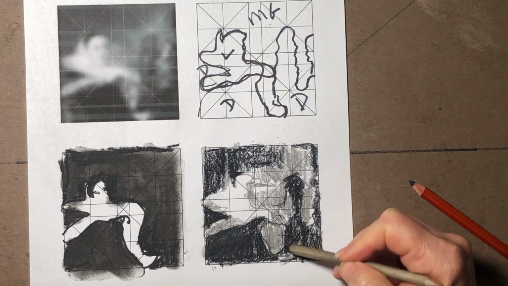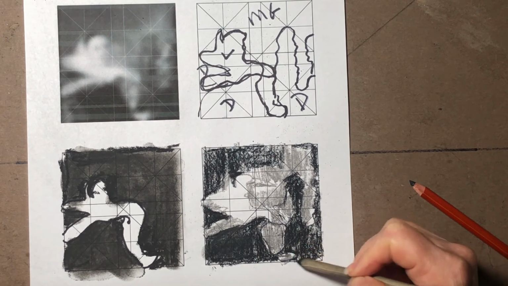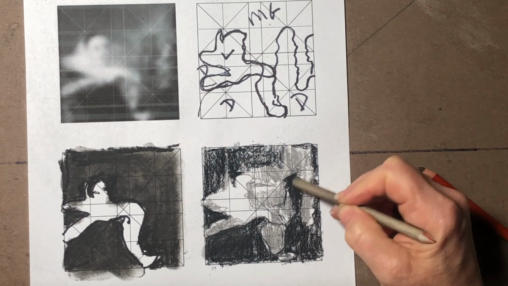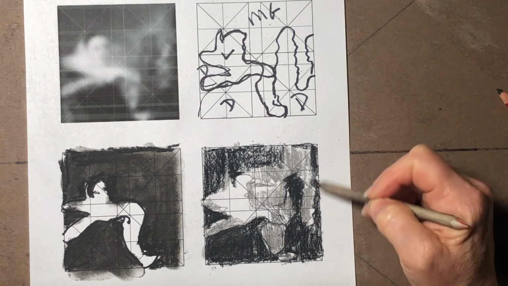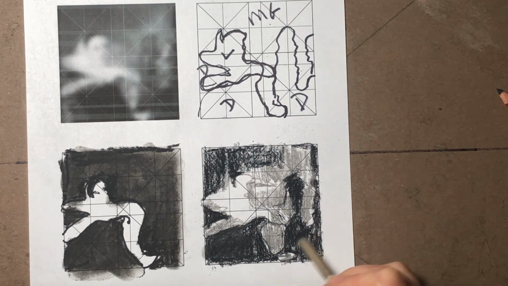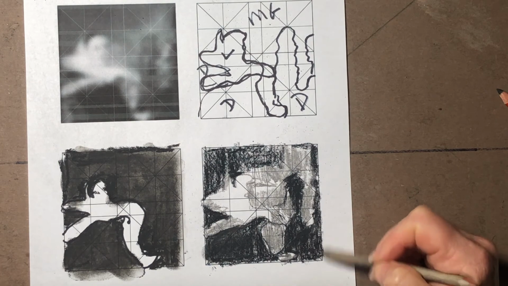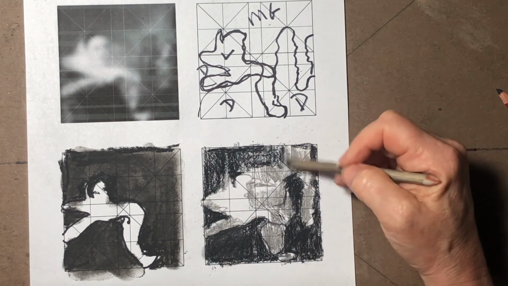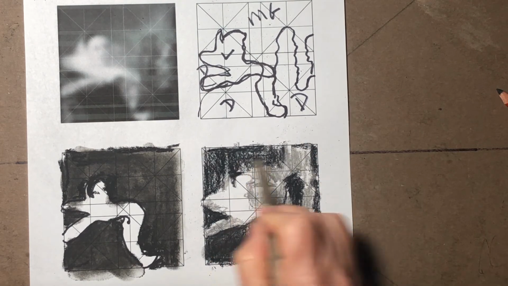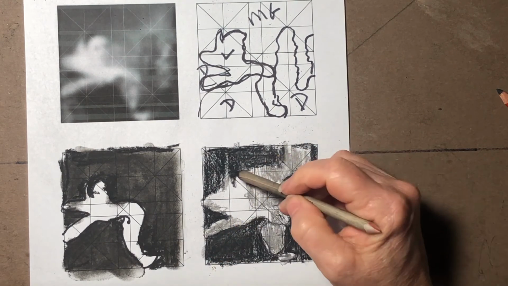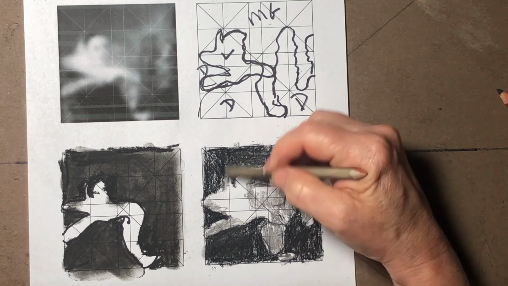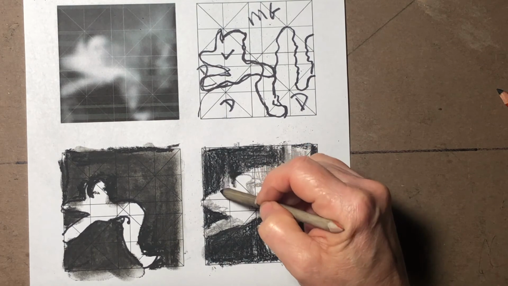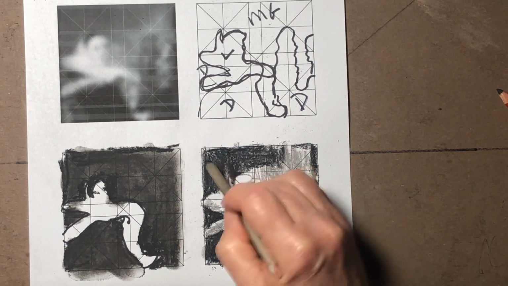The reason I'm blending it is because I just want a quick view of, in general, where my darks and my lights are and what their shapes are. Not what the shape of the things in this image are, but what the shapes of the lights and the darks are. It's not exactly like the image we just looked at, but I'm using that image as a model for this to tell me some stuff.